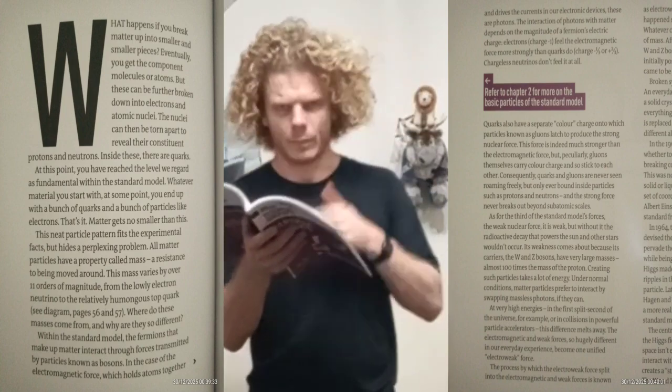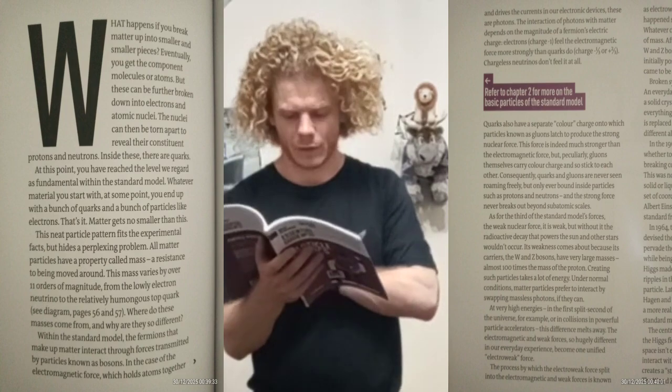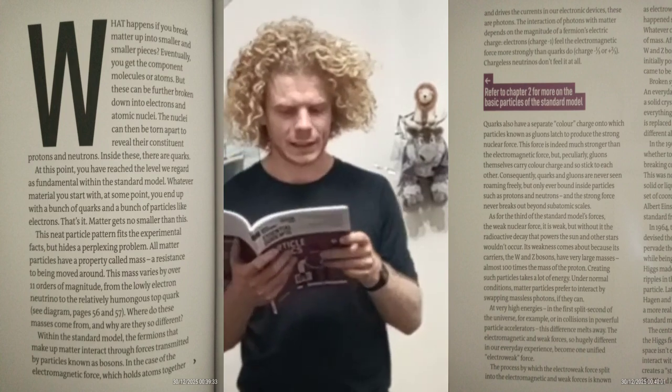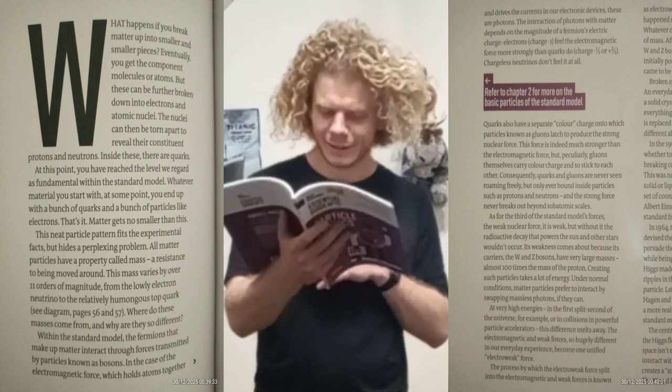These photons, the quarks, they are differently heavy, or massive. In the case of the electromagnetic force, which holds the atoms together and drives the currents in our electronic devices, these are photons. Let's say these three quarks, I think it's three, inside of the proton, don't just go their own way and the proton explodes and the whole universe explodes. They hold together by electromagnetism.